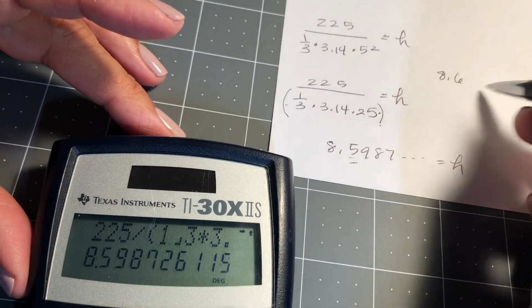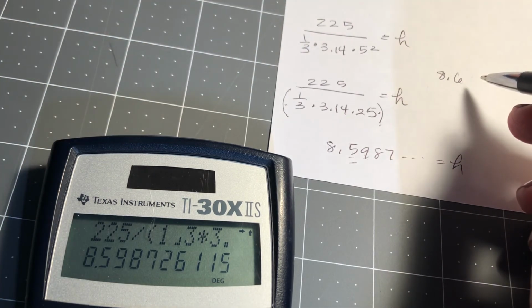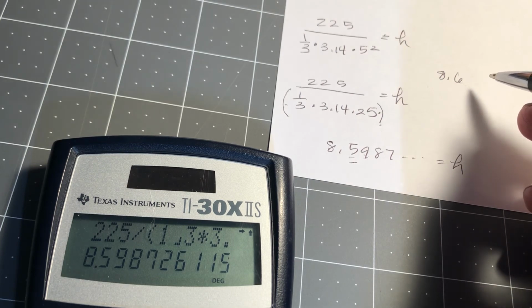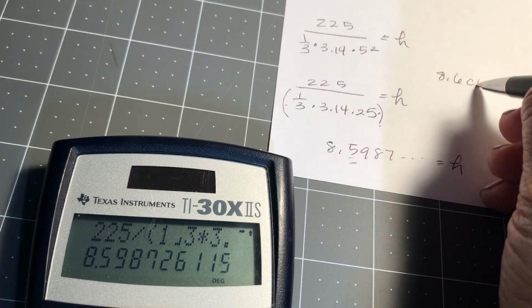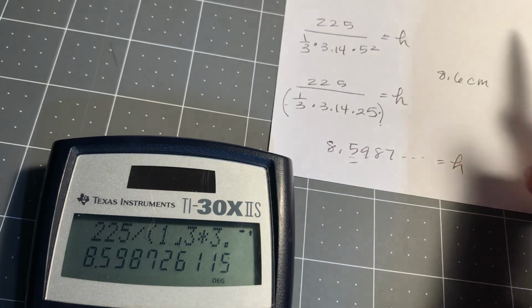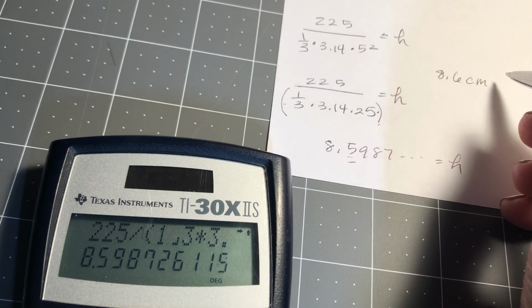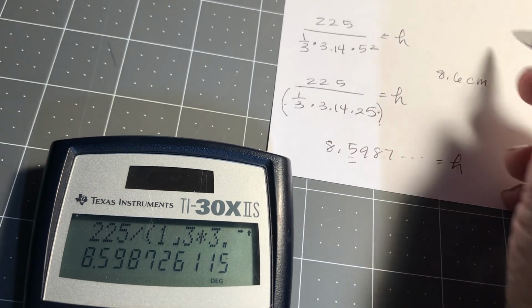Don't add the 0, I'll just leave it as 6. Because if you add the 0, then that's the nearest hundredth. We don't want to do that. Our unit of measure is centimeters, so we're going to say centimeters. And since it's not volume, we're just going to leave it like that, because we're only looking for the height.